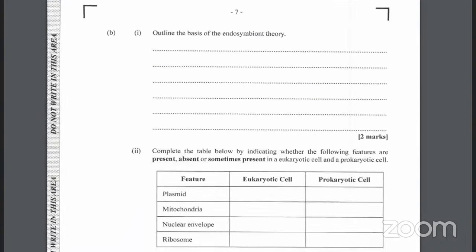Outline the basis of the endosymbiont theory as we have discussed it.